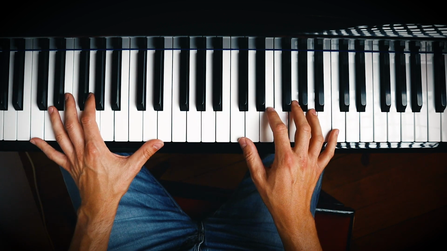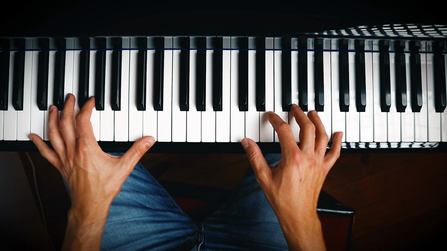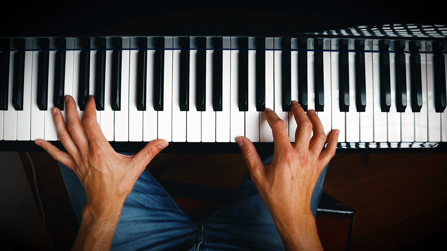And now a short boogie with improvisation, with chords, including a lead sheet, so you can follow me.